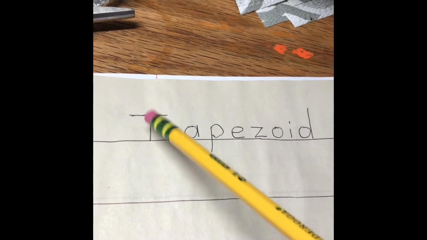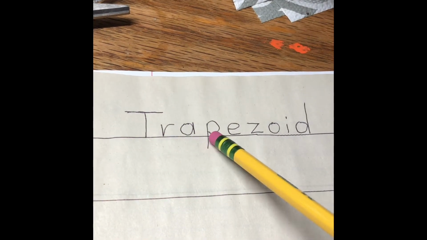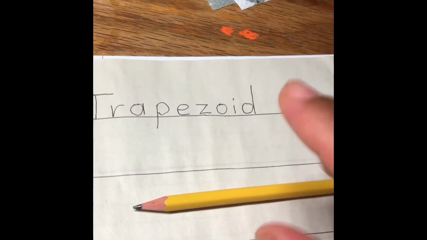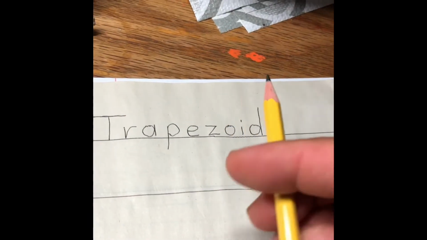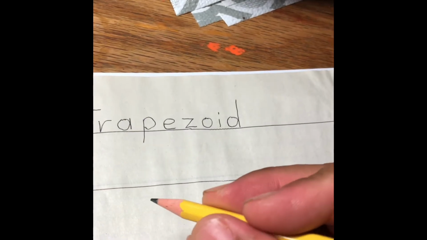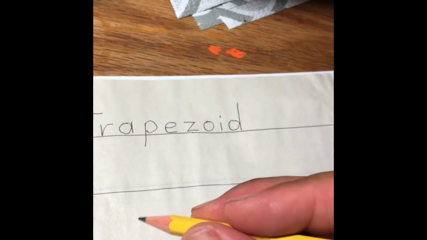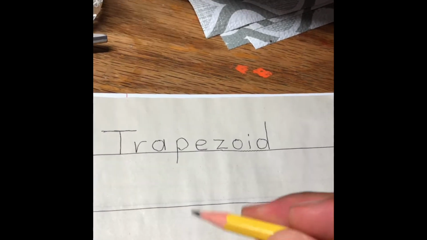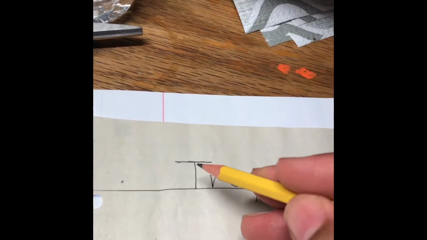Okay, and so let's begin to write our word trapezoid. As you can see here, we have the word trapezoid. T-R-A-P-E-Z-O-I-D. What we're going to do is pick up our pencil and hold it. Our thumb is holding this part, which is usually on the bottom or the side, and our two fingers cradle and support the other side, and we hold it nearest to the point. So let's begin writing our word trapezoid.